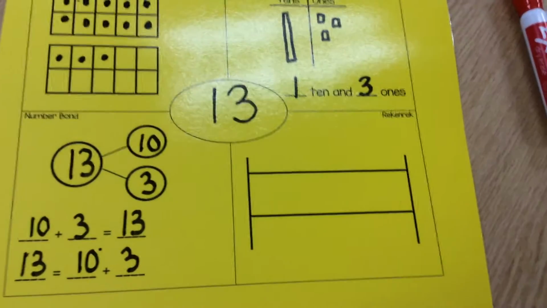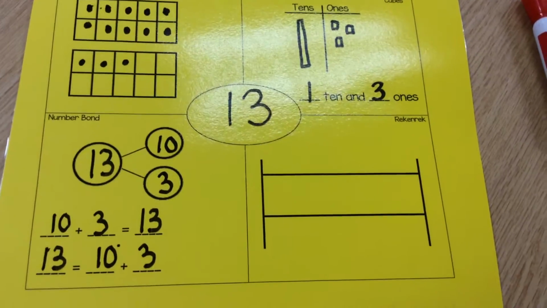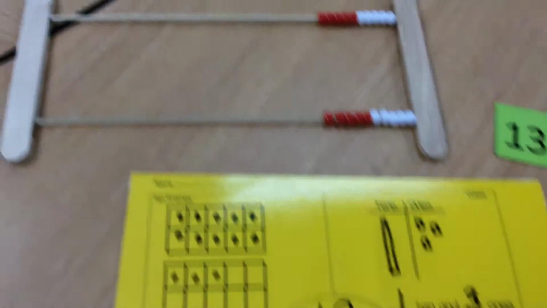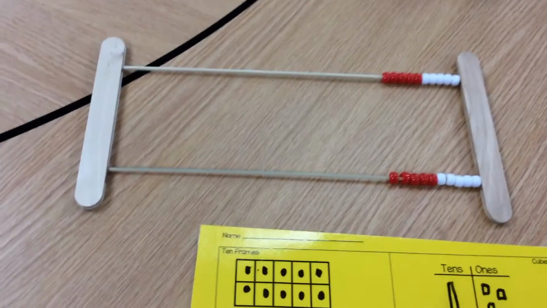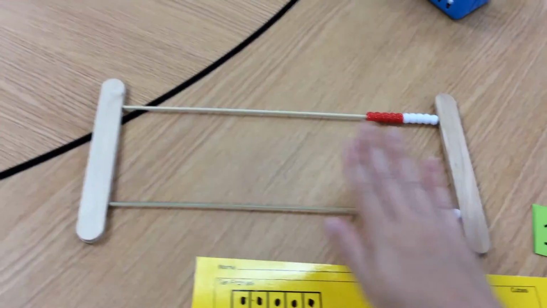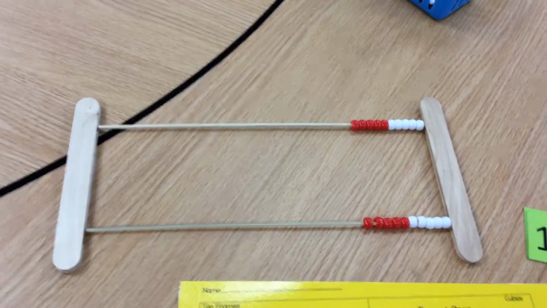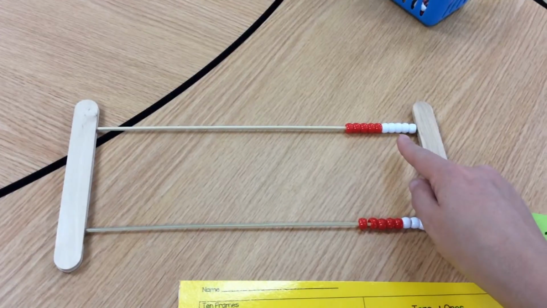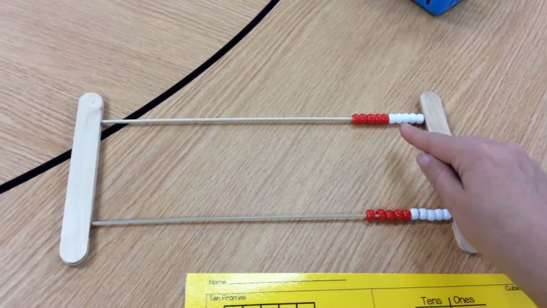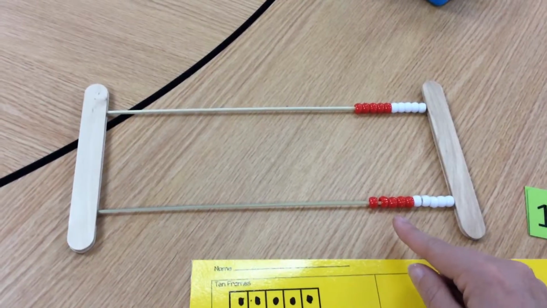Now we're ready for the rec and rec. This is where you will use the red marker. Let's look at why. With your rec and recs, you always start by clearing them and moving them all the way over to the right. With rec and recs, there are 5 red beads and 5 white beads in each row. So 10 at the top, 10 at the bottom.